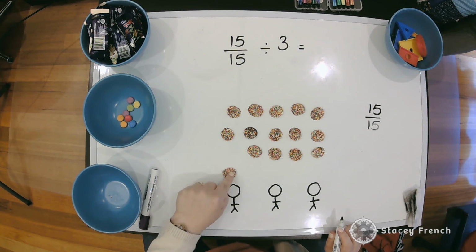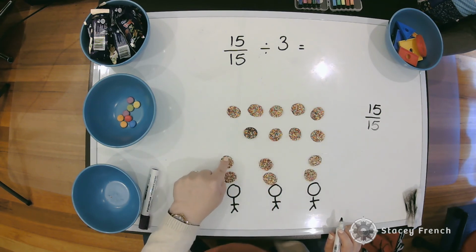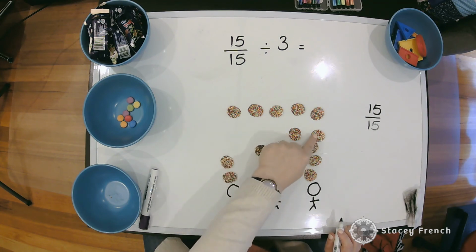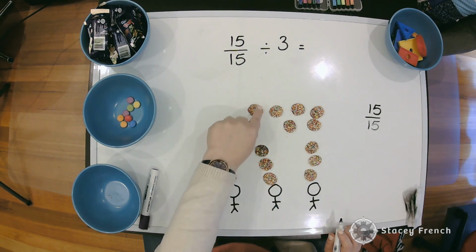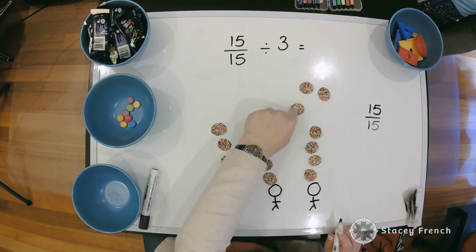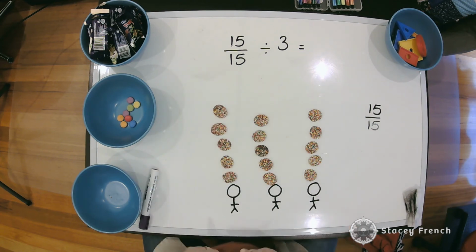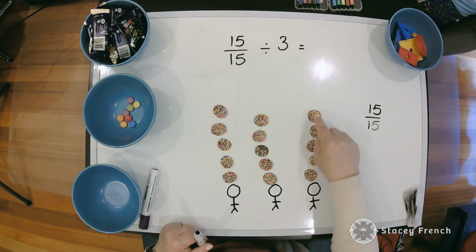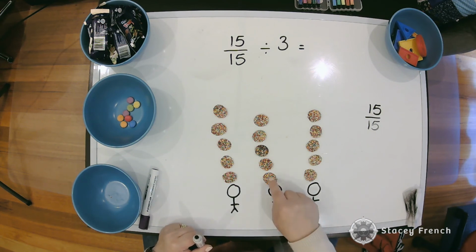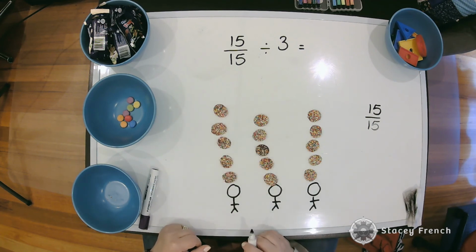Let's work it out. 1, 1, 1, 1, 1, 1, 1, 1, 1, 1, 1, 1, 1, 1, 1. How many has this person got? 1, 2, 3, 4, 5. How many has this person got? 1, 2, 3, 4, 5. How many have I got? 1, 2, 3, 4, 5. We've each got 5 Freckles.